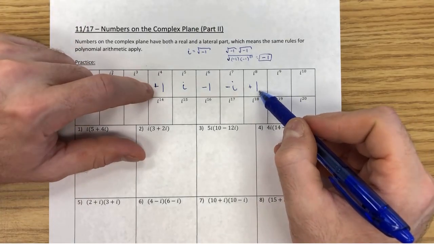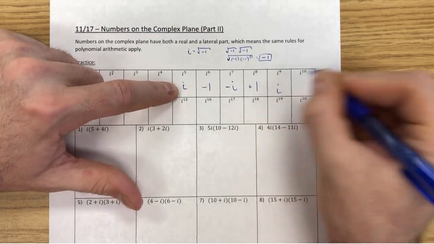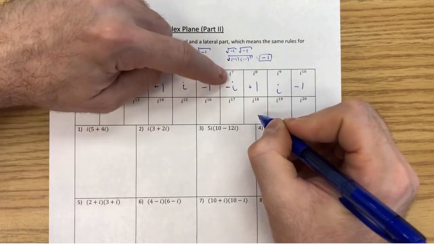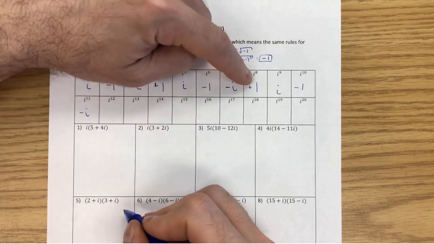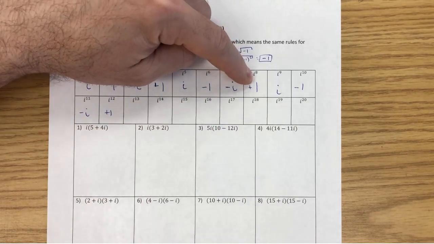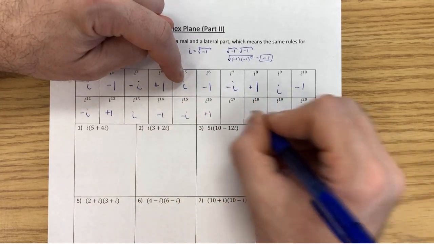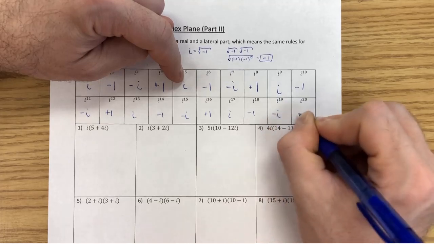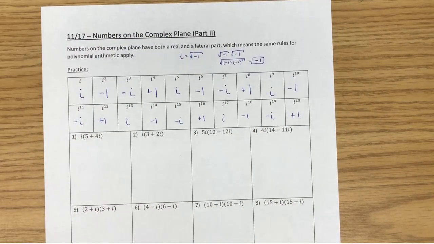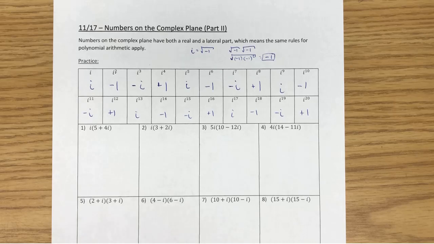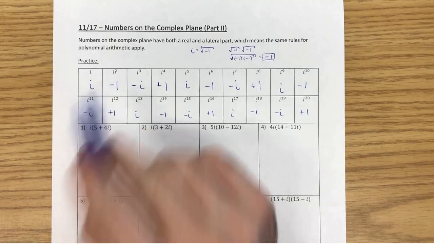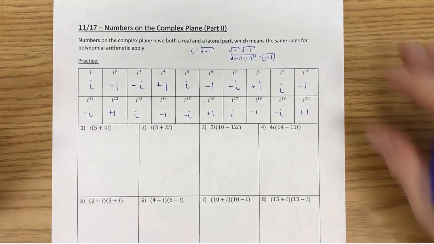So I know the number that comes after +1 is i again. Then I know it's going to be a -1. Then I know it's going to be a -i. Then I know it's going to be a +1. In which case I repeat the pattern. i, -1, -i, +1. Boom. And so our i tables are going to really help in understanding what happens when we start multiplying by numbers. So down here, basically all we have is no more than, I think, i squared. But let's go ahead and take a deeper look.